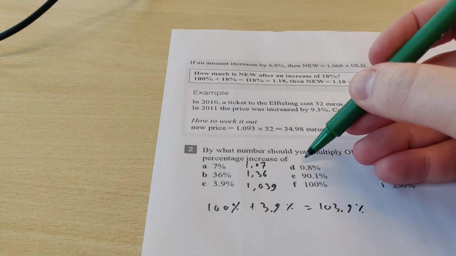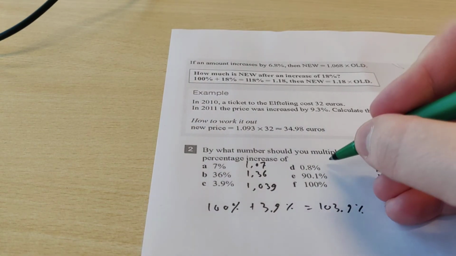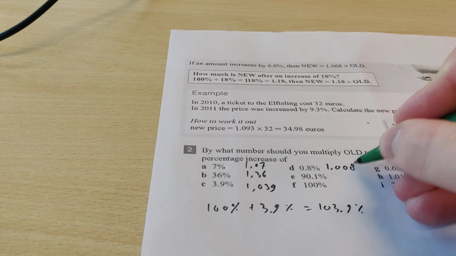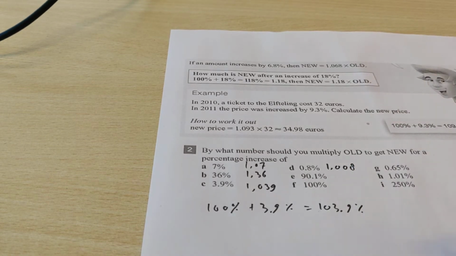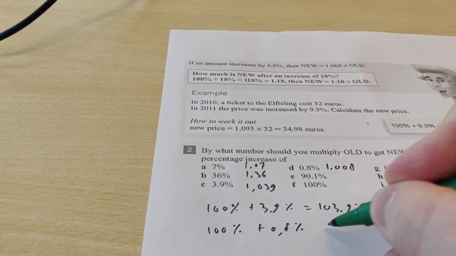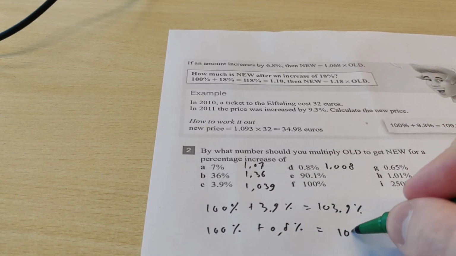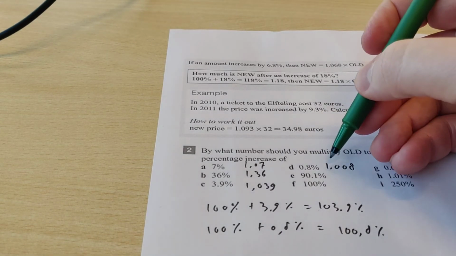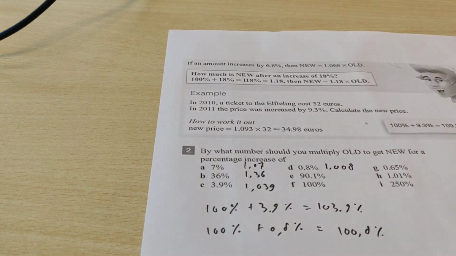This one is a smaller number, it's 0.8%, so the number that you multiply with is actually 1.008. Okay, you can get that by doing the same thing as what we do over here. If you add 0.8% to it, you get 100.8%. So if you move the point two places, you get 1.008. So this is how you do that.